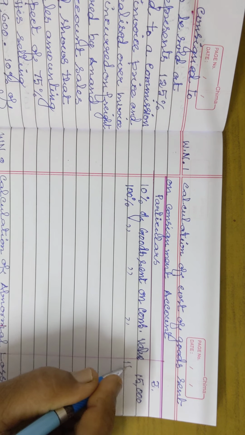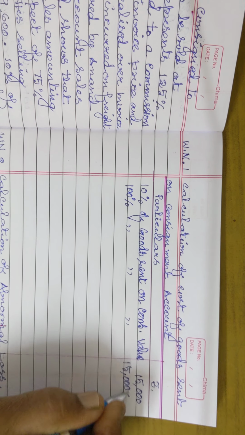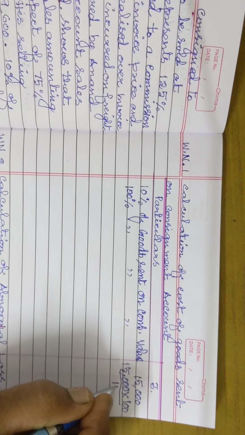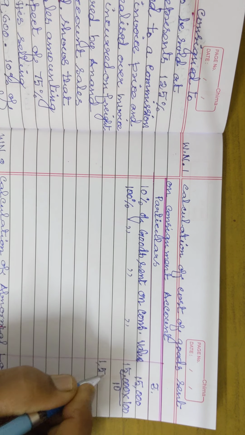So we are going to use the same unitary method. 15,000 into 100 divided by 10. What is the value? The value is rupees 1,50,000.